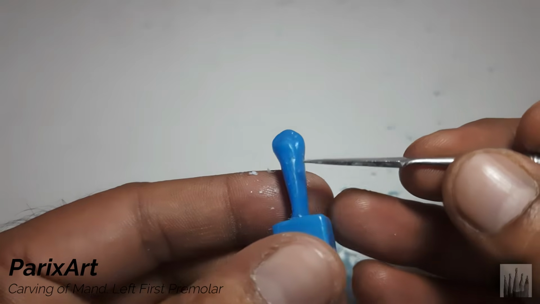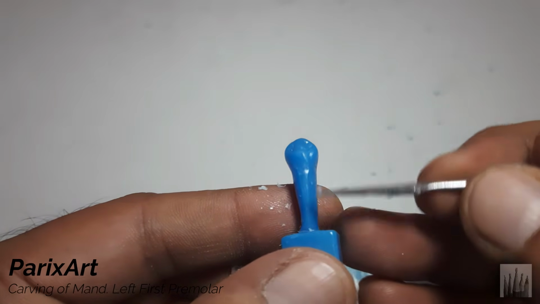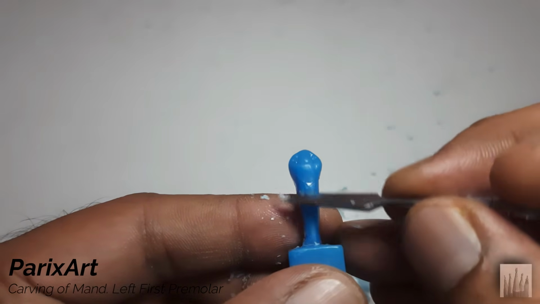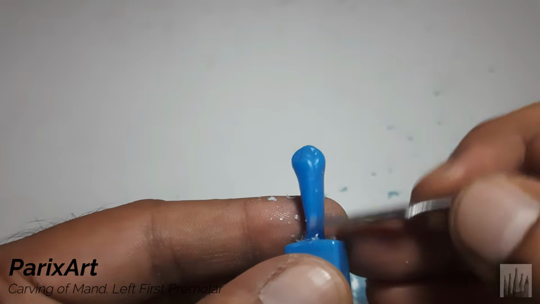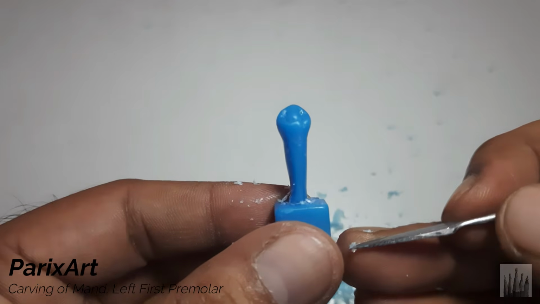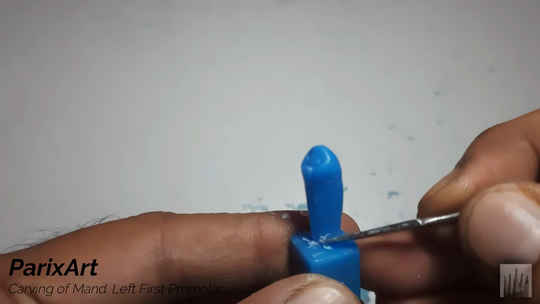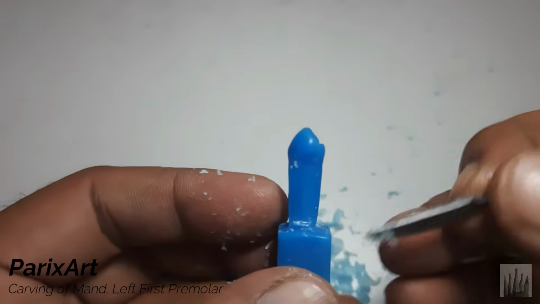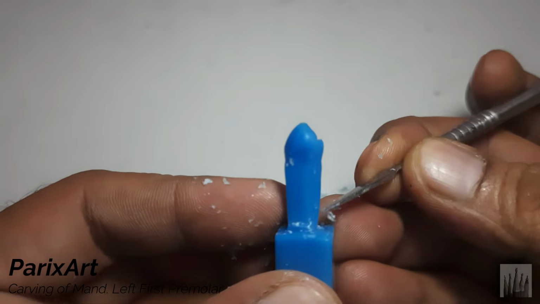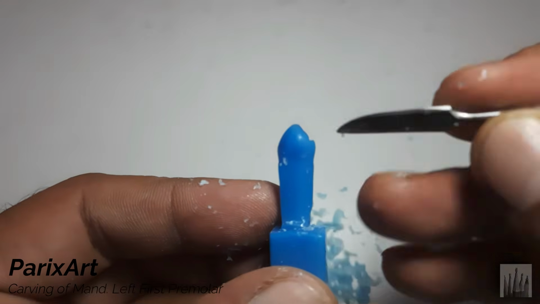See a sharp line angle, round it off. Like this. Now we'll develop the taper. Carve at the apex to get it in the center.